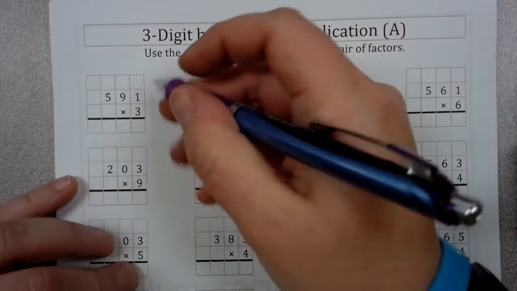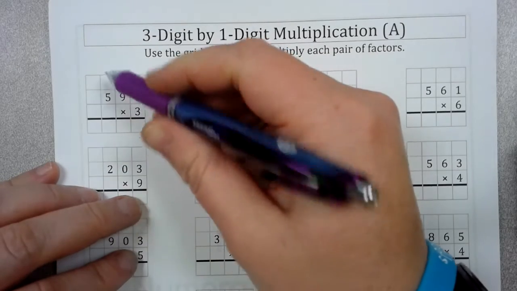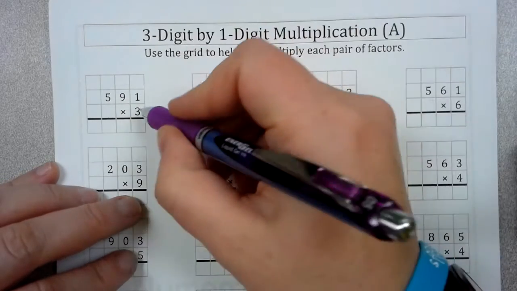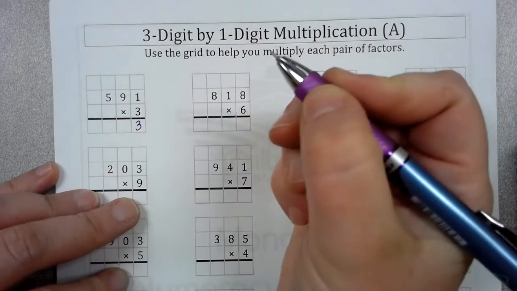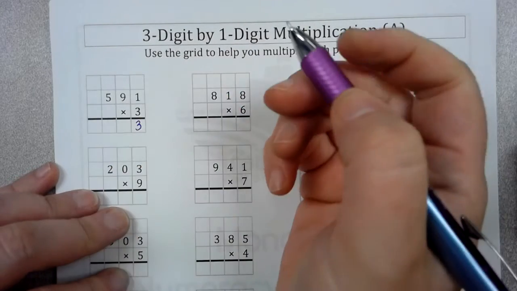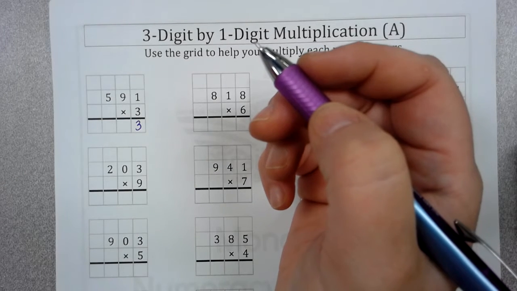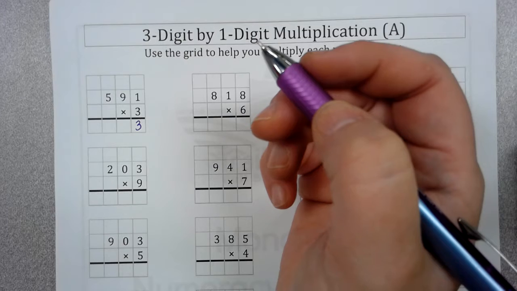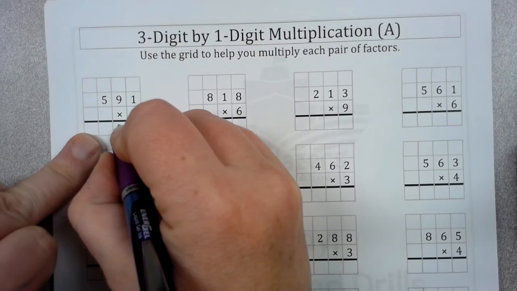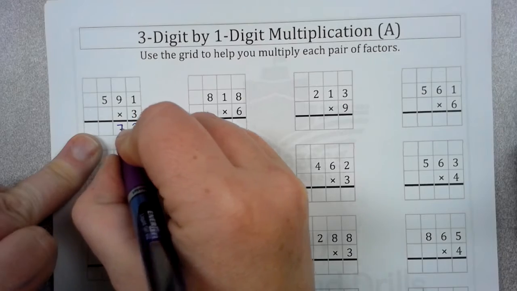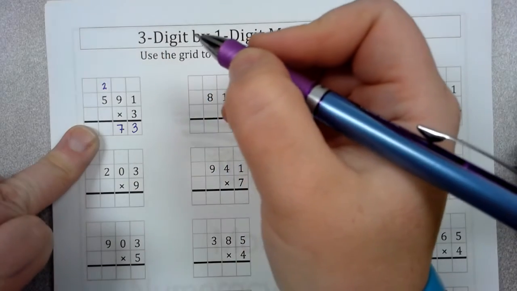So number one, the first one, I have 591 times 3. 3 times 1 is 3. So I just put my 3 down here. 3 times 9 is 27. So just like I showed you a few minutes ago with the first part of your practice video, I'm going to drop the 7, okay, and I'm going to carry or bump up my 2.